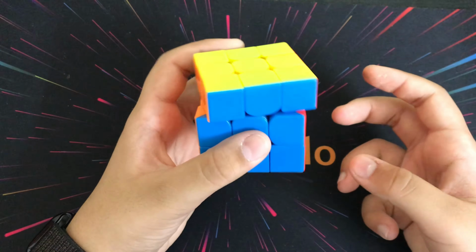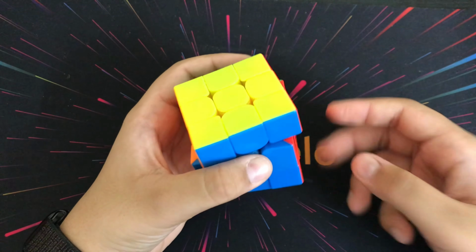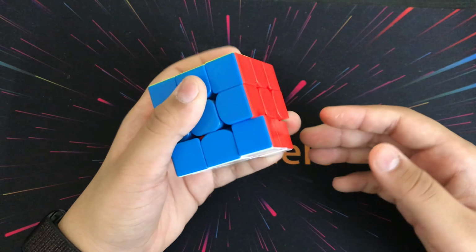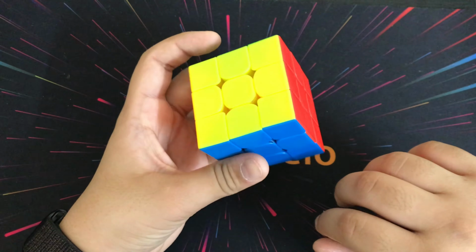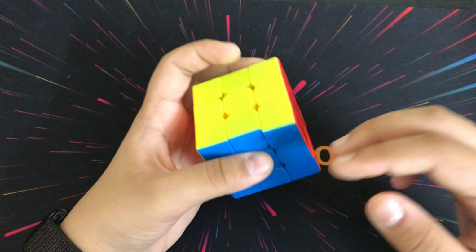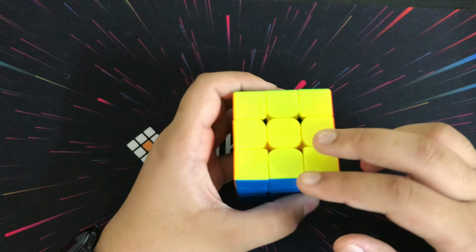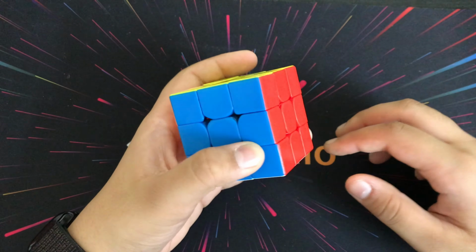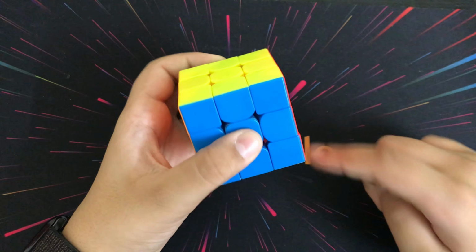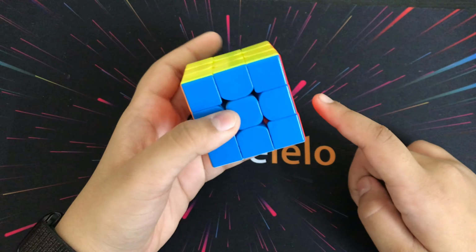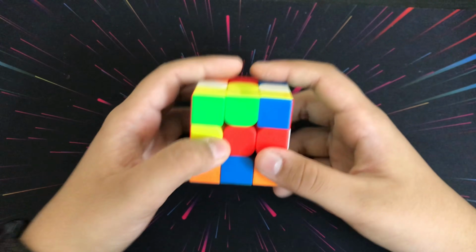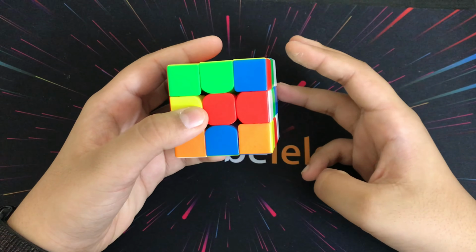CFOP has two steps. First step is a beginner method and the second step is the advanced method. In the beginner method you are going to be learning beginner F2L, beginner OLL and PLL, and in advanced you are going to be learning advanced F2L and advanced OLL and PLL. Now we are going to be learning the beginner method in today's video. So the next video is going to be advanced CFOP, so be tuned for that. But that's it. The CFOP method has three main steps.